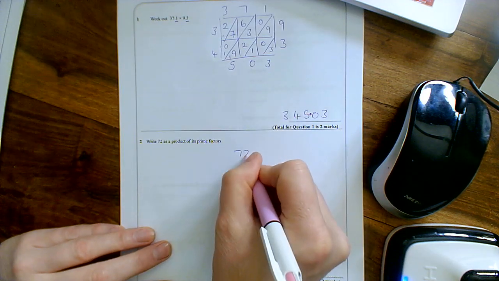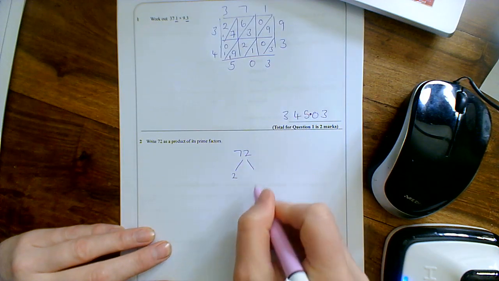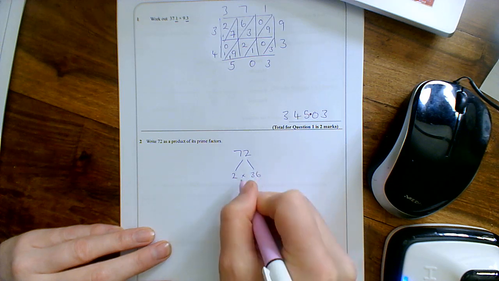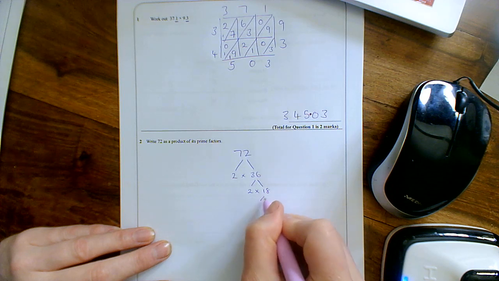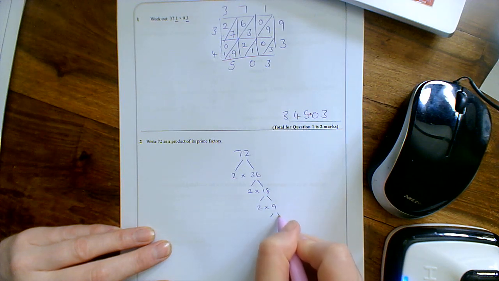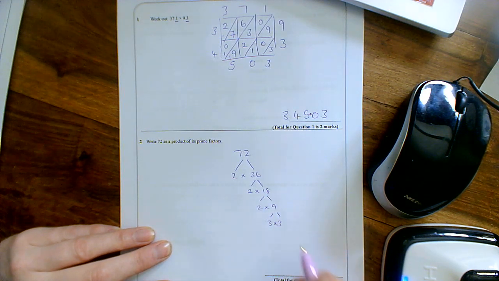72 as a product of prime factors. I like to do this starting with 2, so 2 times 36. I like to put the times sign in the middle as well. 36 is 2 times 18. 18 is 2 times 9. 9 is 3 times 3. And that's the end of that story for multiplications.